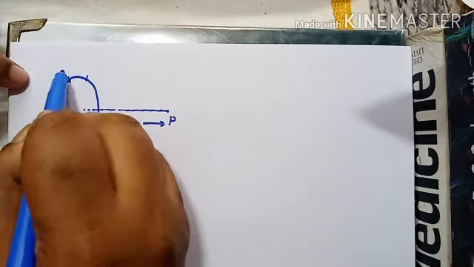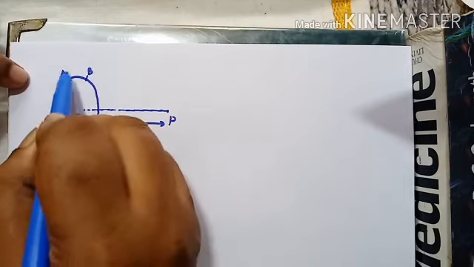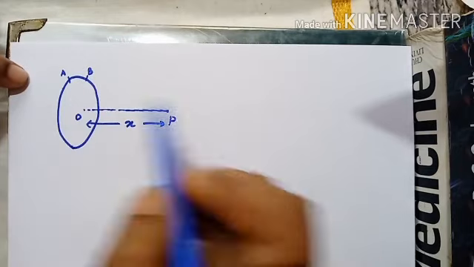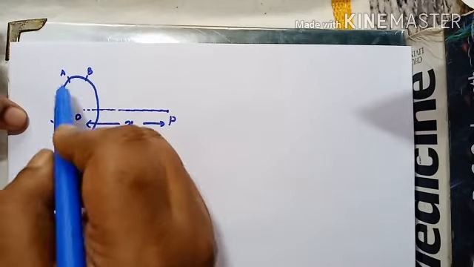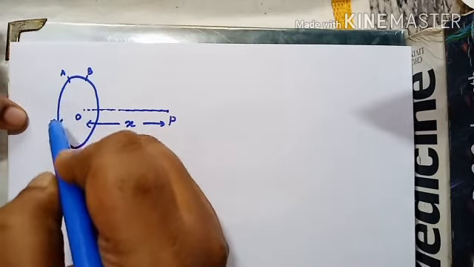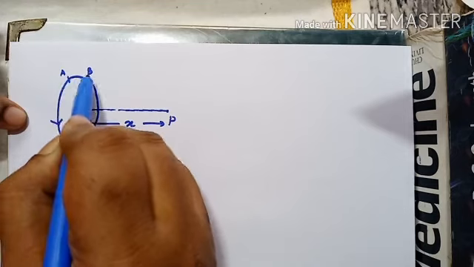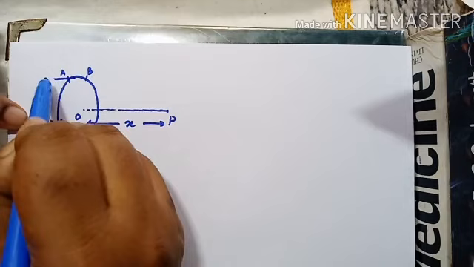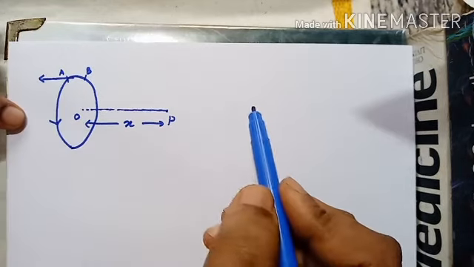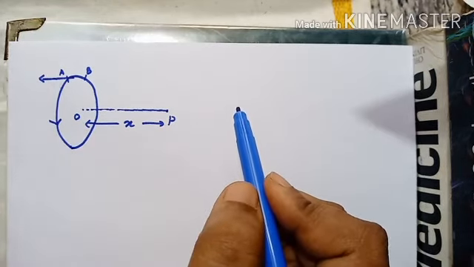Let this be dl, with ends A and B. The length of this element is dl. Let the current be flowing through this coil in this direction. So dl's direction is also in the direction of the current, and here the current's direction will be tangential, right? So dl's direction will also be tangential like this. Clear? This is the direction of dl, guys.